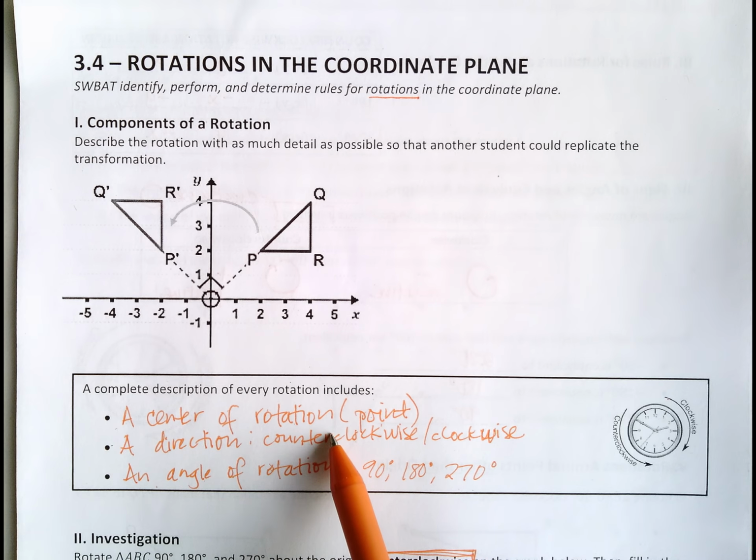Okay, and then it also has an angle of rotation, whether that's 90, 180, or 270 degrees. In this case, this was a 90-degree rotation because we went from one part of the coordinate grid to the other. Okay, so that's 90 degrees. All right, so that's one turn. 180 is 2 turns. 270 is 3 turns.